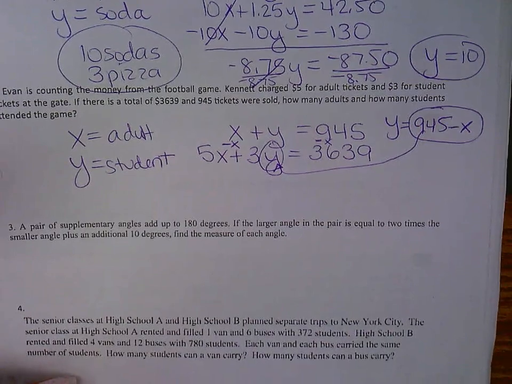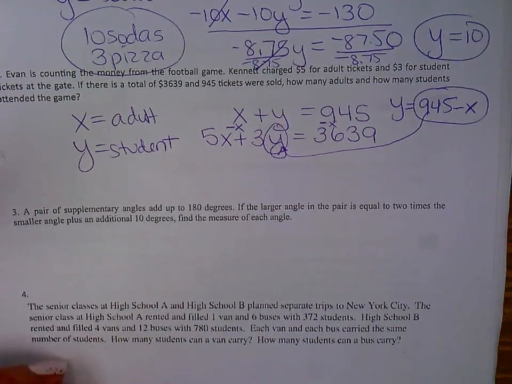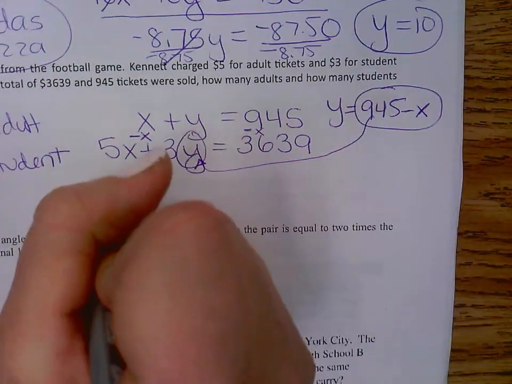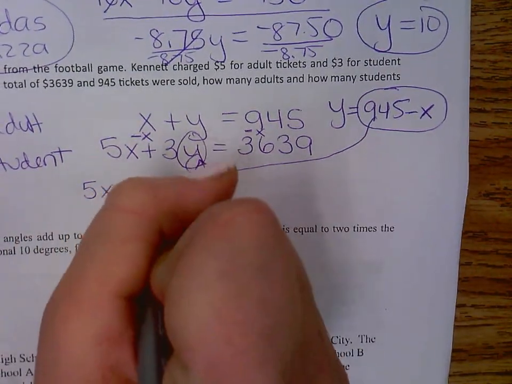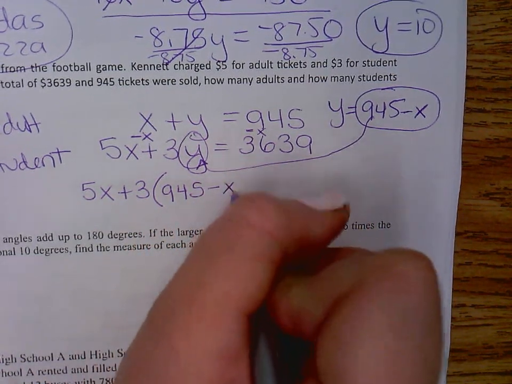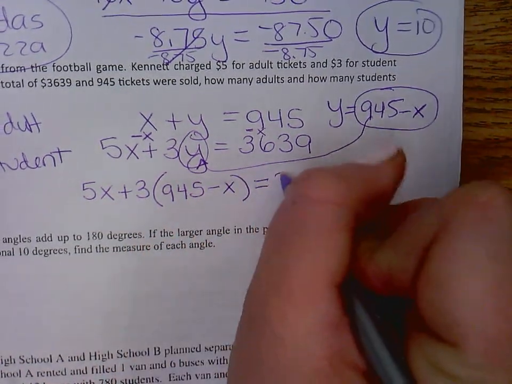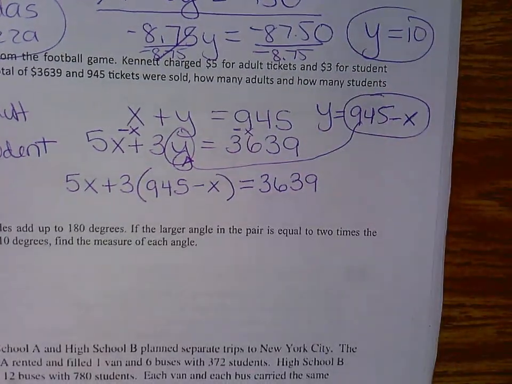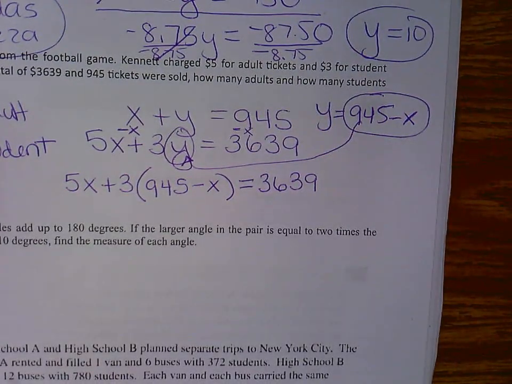So I'm going to rewrite the bottom equation. So I'd still have 5x plus 3 times 945 minus x equals 3639. So you should be able to do the distributive property and then solve for x.